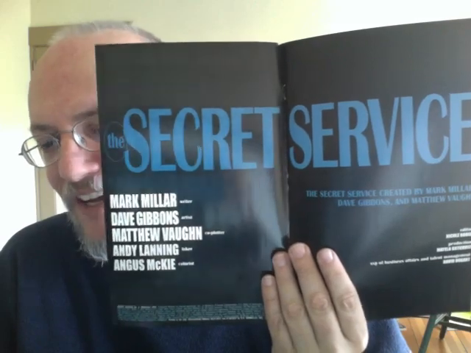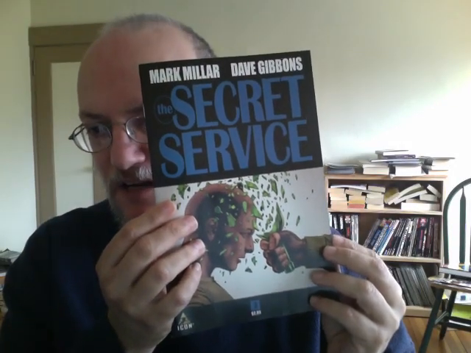You also get, this is a limited series. I think the title of it is just The Secret Service, and that's great because it'll all fit into one volume. They do a kind of double-page spread on the title with credits there. Interesting. Nice design. These Mark Millar comics are very nicely designed.